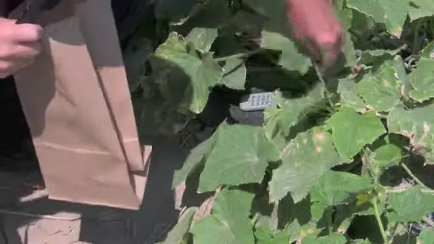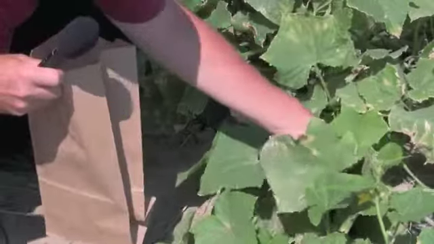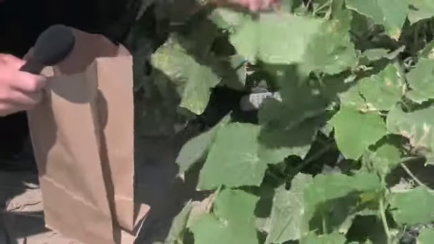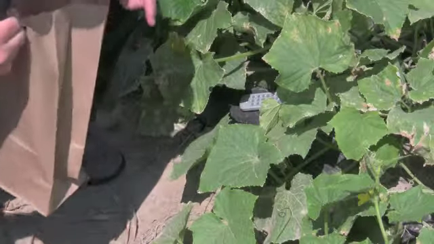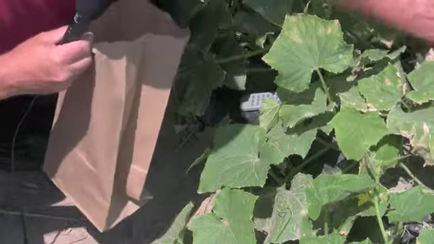It's a good idea to get as many samples as you think are necessary. In this case, I'm going to probably pick about 10 or 12. And I would take them from various parts of the field so we have a good idea of the extent and what the actual problem is.